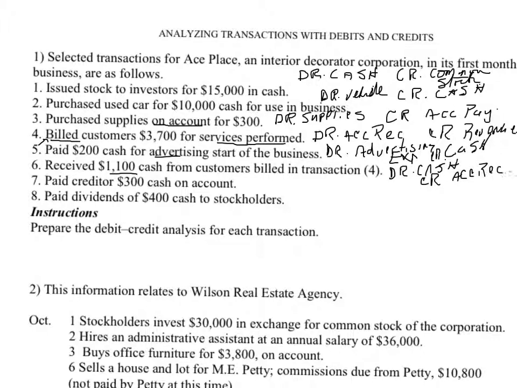Accounts receivable decreases. I paid a creditor $300 on account. So I have an account with this creditor, and I reduced my amount that I owe him. So it's debit to accounts payable. A reduction in a liability is a debit, and a credit to cash.